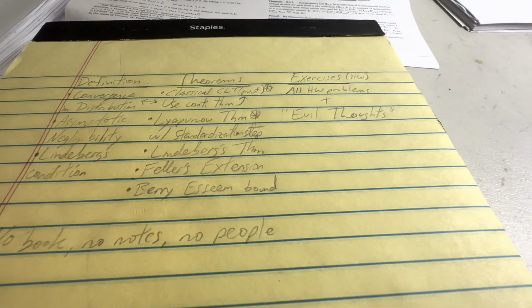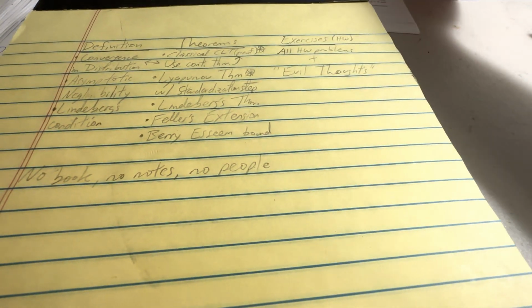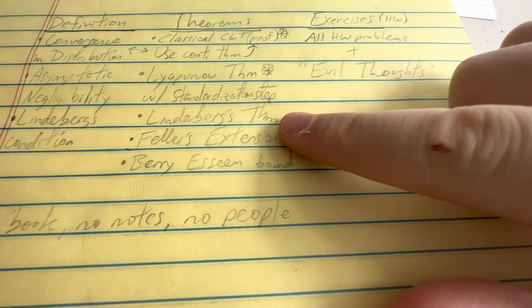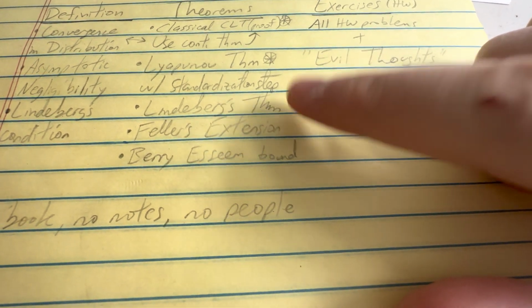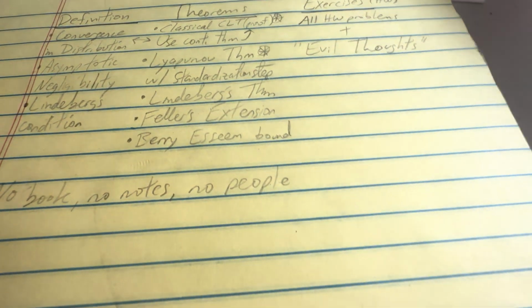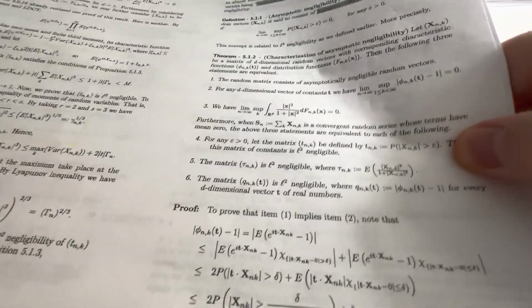It makes it a lot more challenging. And I almost forgot, we got to know the Berry-Esseen bound. He did tell us, though, that he won't make us know the proofs for Lindeberg's theorem and the Berry-Esseen bound, because apparently those are really difficult and very time-consuming.